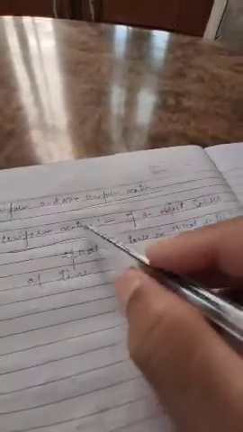If an object covers equal distance in equal interval of time, the motion of the body is known as uniform motion.